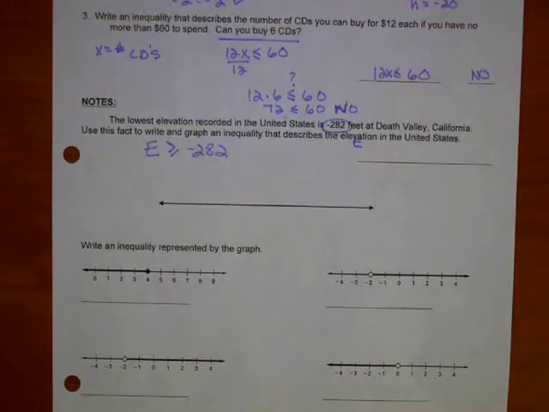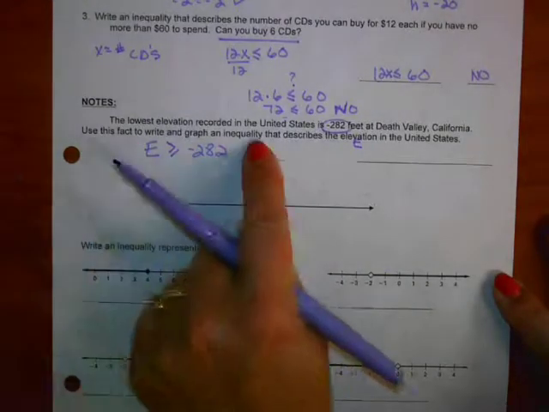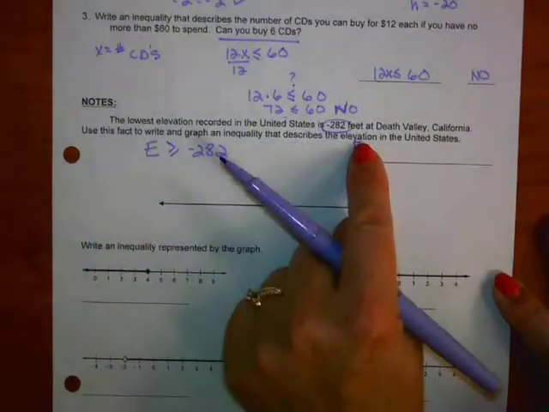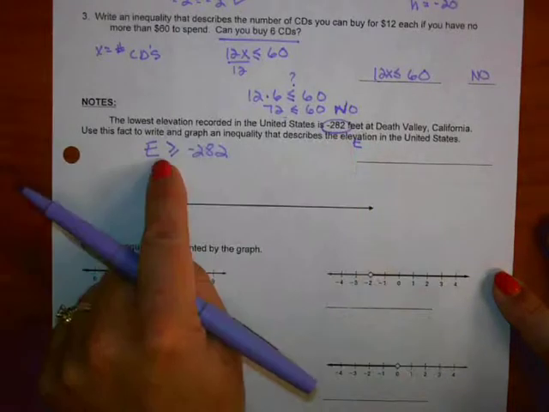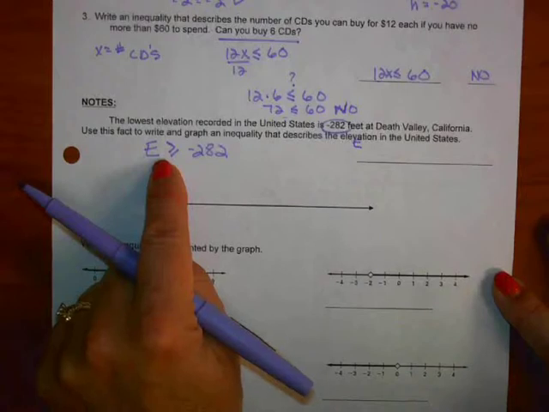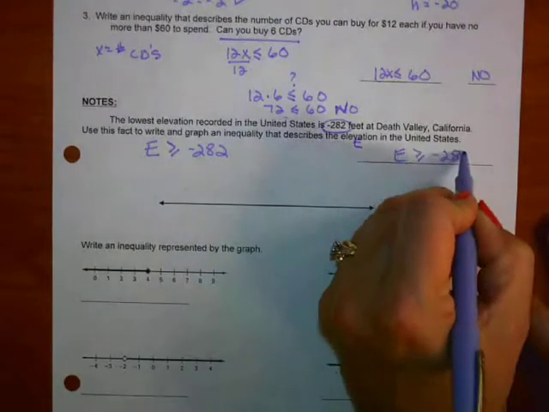No. Oh, you'll get used to it. You just have to practice. So that means, because it says write and graph an inequality that describes the elevation in the U.S., if this is the lowest point, then any other elevation is higher than that. Okay? The elevation is greater than or equal to negative 282.